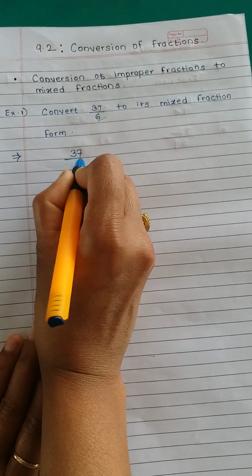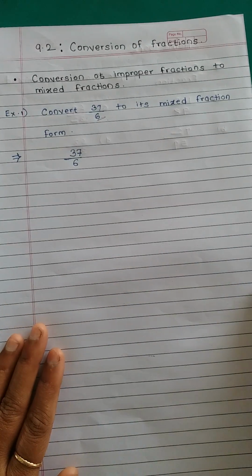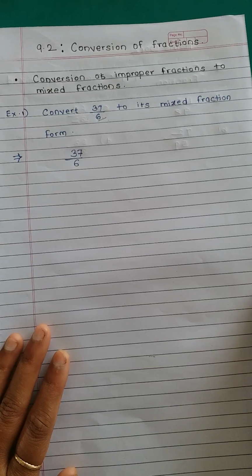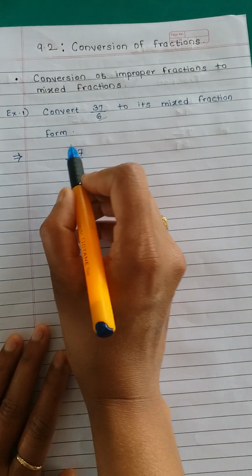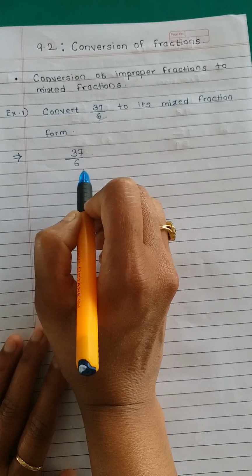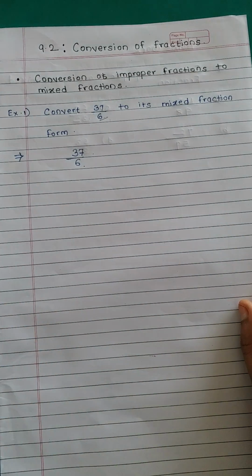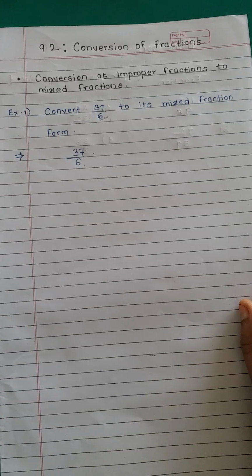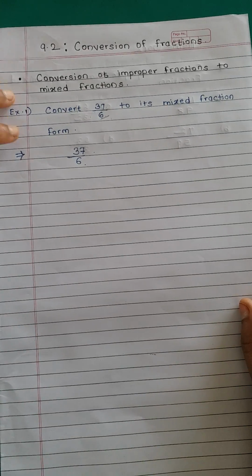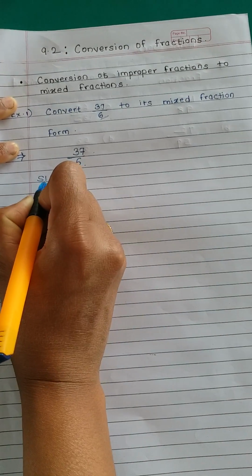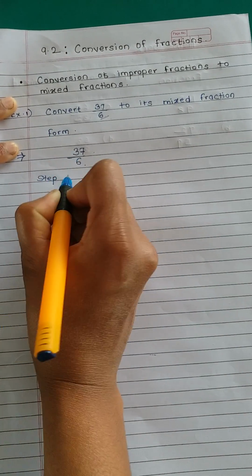37 divided by 6. Can you tell me, from the 37 divided by 6, what is your numerator and what is denominator? Yes, very good. This is your numerator. This is denominator. Okay. So now convert. The first step that I told you: divide the numerator by denominator. I will mention here step number 1.